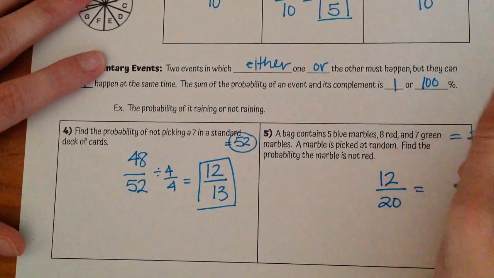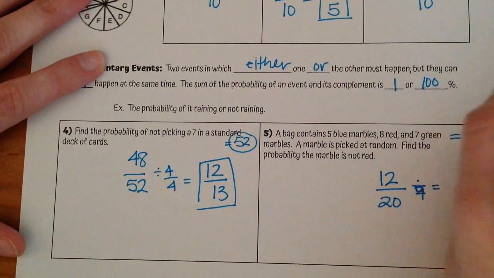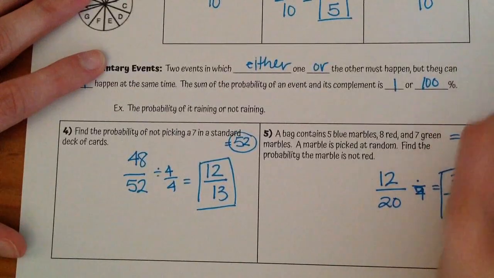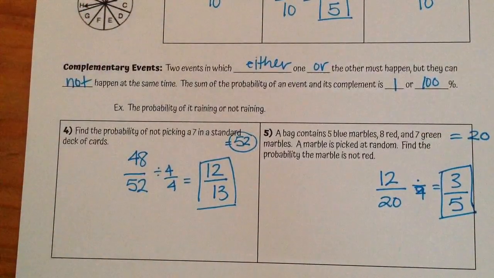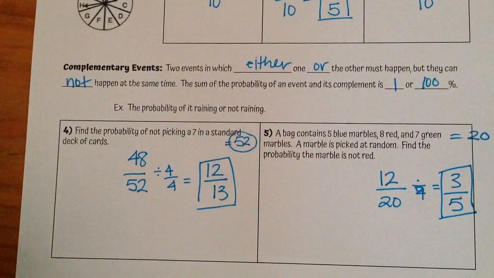12 and 20, they both divide by 4, equals, that was sloppily written, 12 divided by 4 is 3, 20 divided by 4 is 5. And that's it. So for simple probability, you just got to think about all the possible outcomes that might be favorable to that and all the total outcomes possible. And make sure you are simplifying if needed.